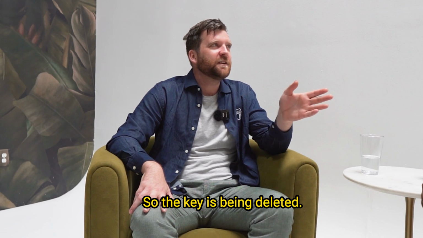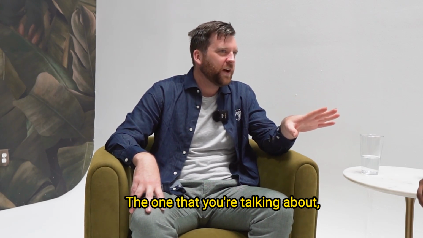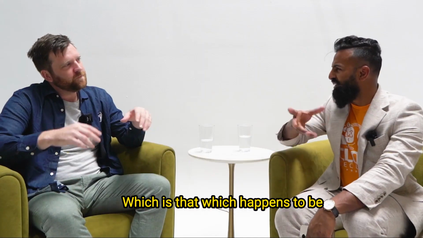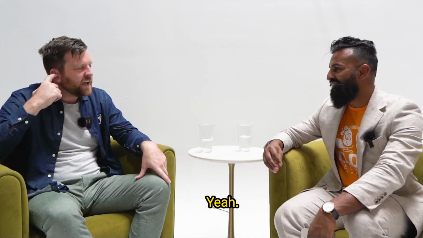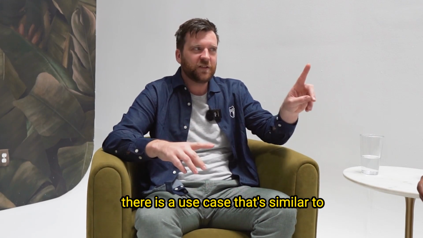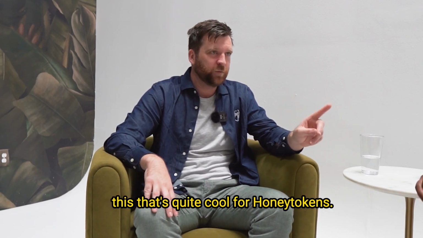It's really interesting. So the key is being deleted. There is a use case similar to this. The one that you're talking about, like say, hey, there's a key here. If this key is gone, alert me. That's what you're saying. Which happens to be the Honeytoken as well, I guess. For the Honeytoken to be triggered, it needs to be used. So it wouldn't work for a deletion. But there is a use case that's similar to this that's quite cool for Honeytokens.